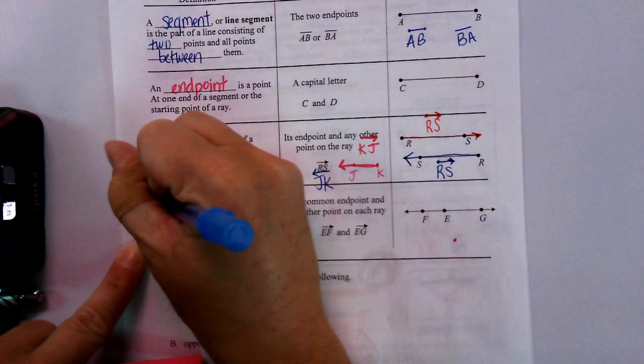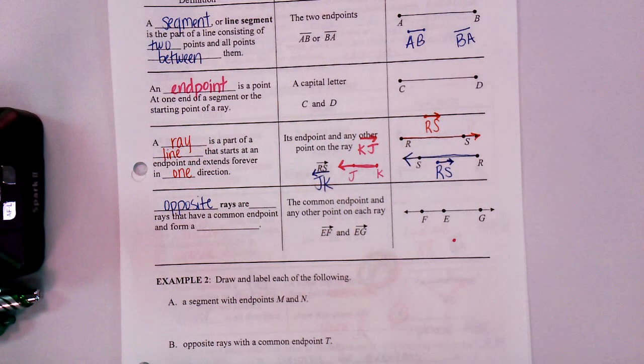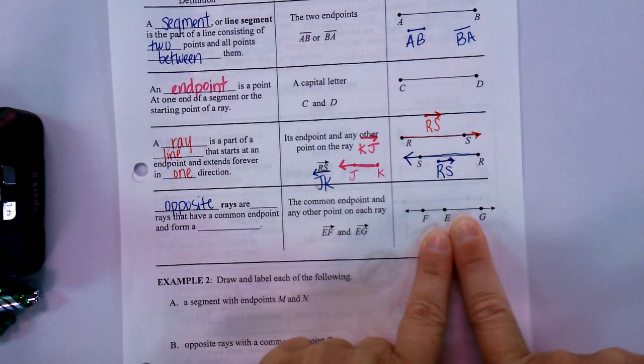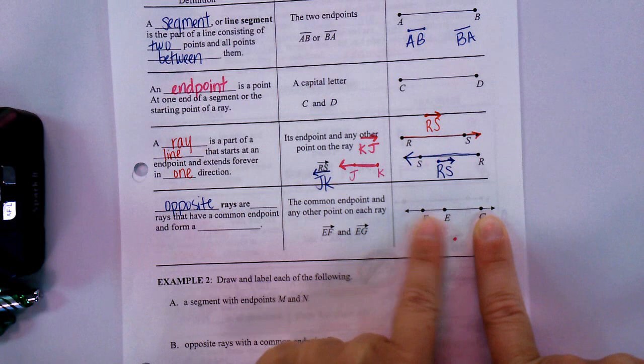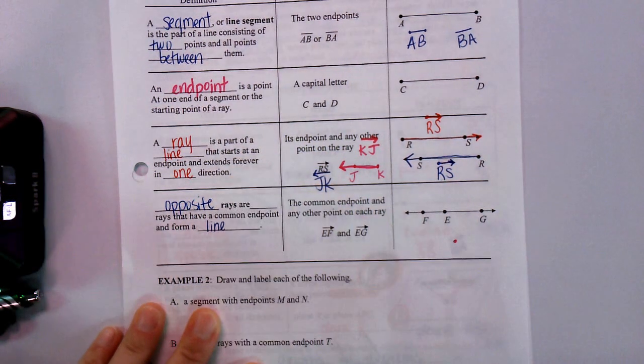Opposite rays. If I have two rays that are going in opposite directions, what do you think they're going to make? Yes, right? So I have a ray to the right and a ray to the left. So these two are going to make a line. And we skipped a blank. Oh, it's two of them.